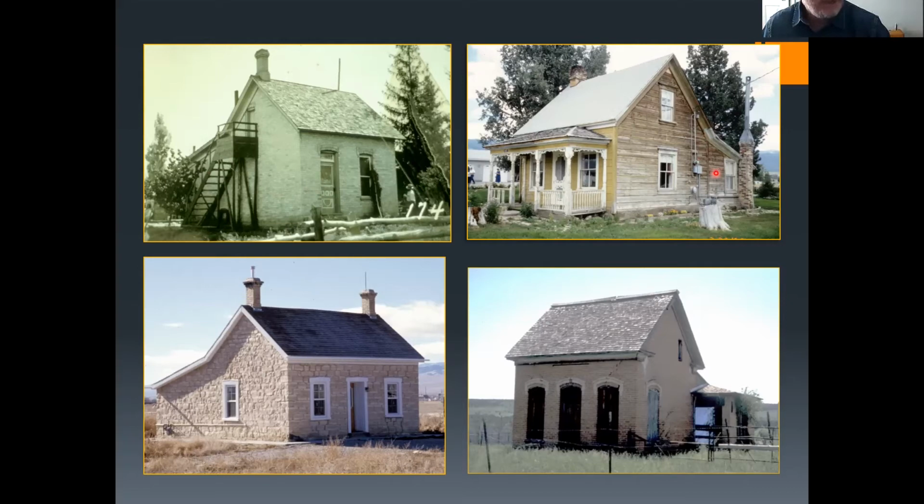But they could also build on lean-tos on the back. This one has a lean-to to provide more space. They could have an interior stairwell. But they were a very common house type that were later expanded with crosswings. We'll get into that in a little bit here.